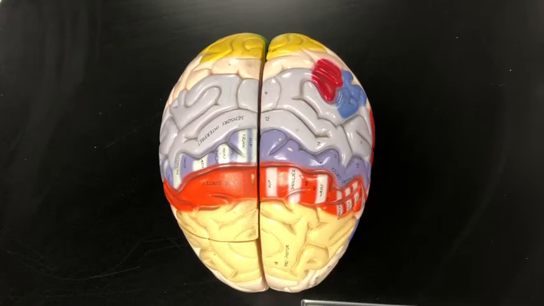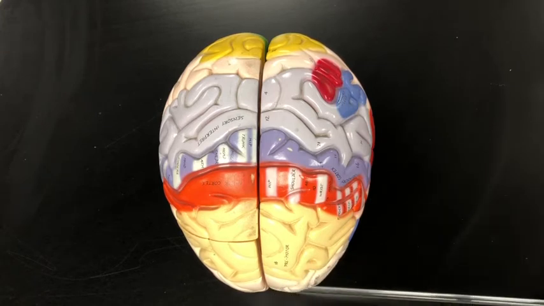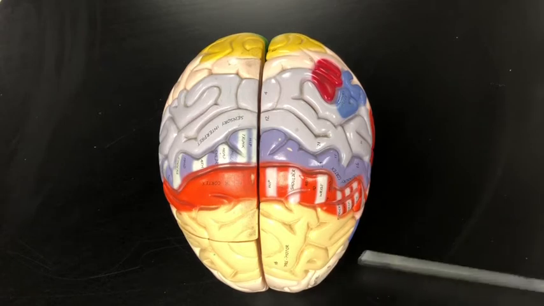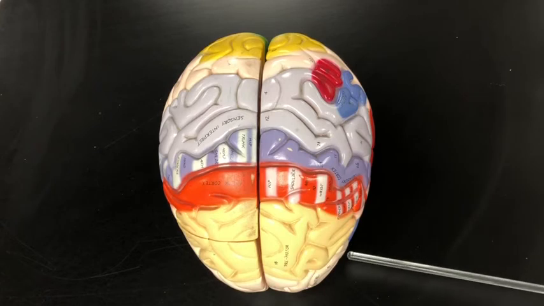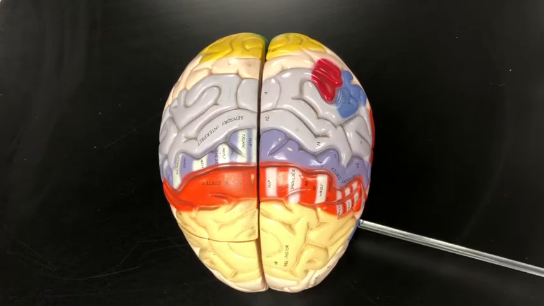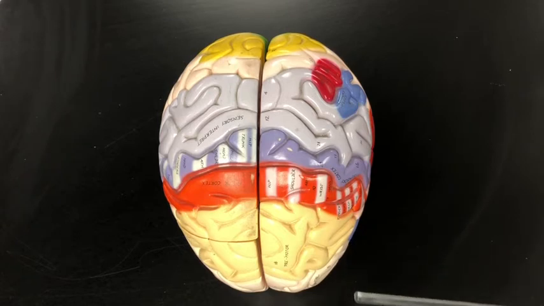What specifically are we talking about here on the left side? This side would be rational, logical, analytical thought, language. Right here is the motor speech region. So this is motor speech in this region here. Now let's go over to the other side.